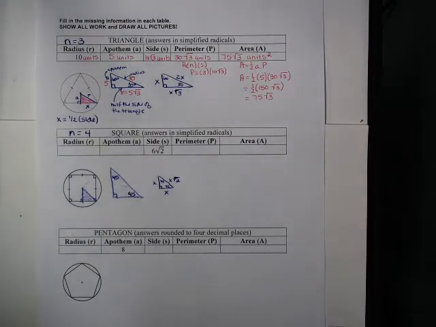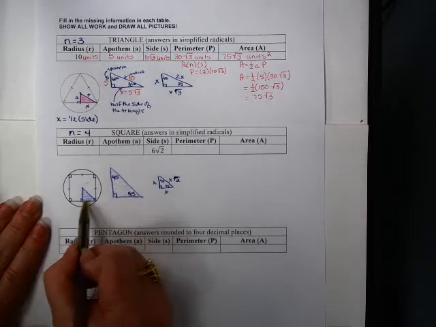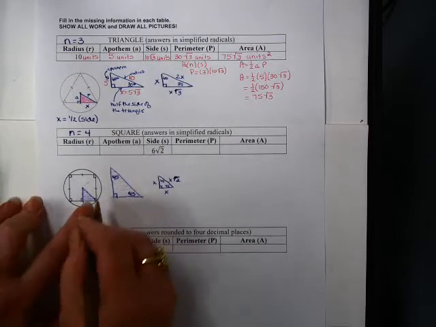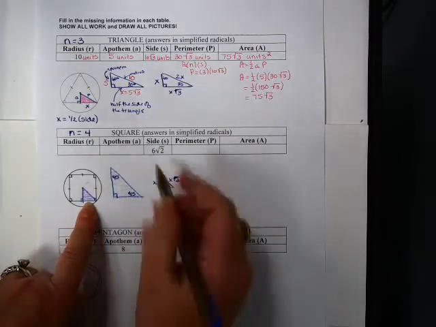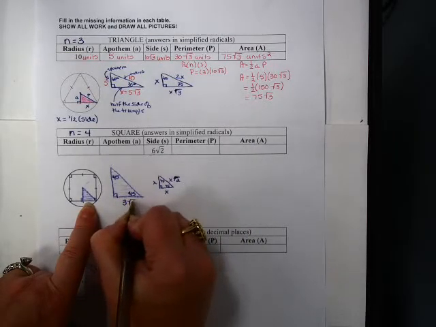Alright, so what I'm given here is that this whole side here is 6 rad 2. But this part of the triangle is half of that. So that's going to be 3 rad 2.